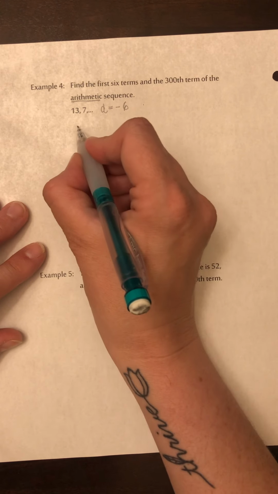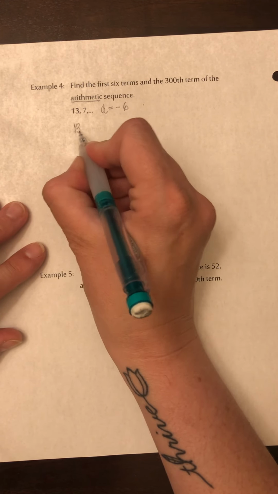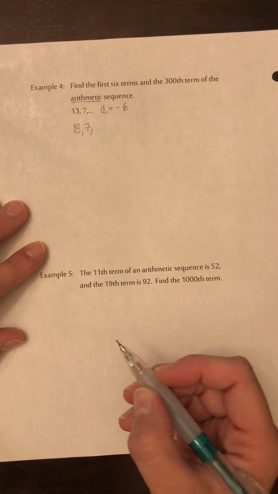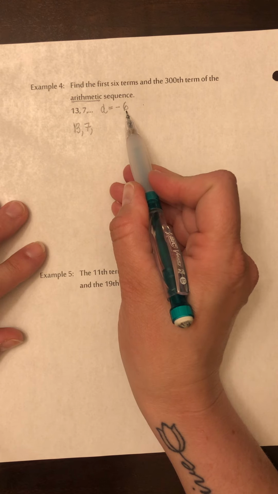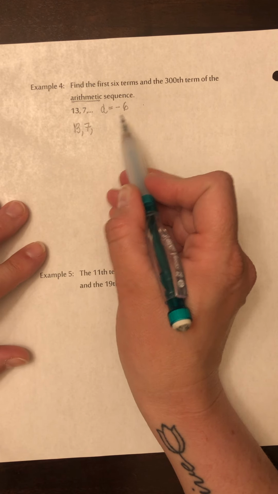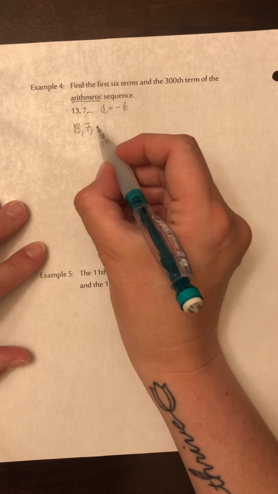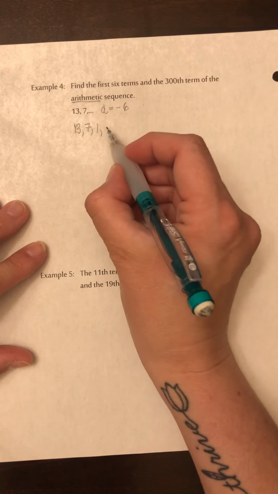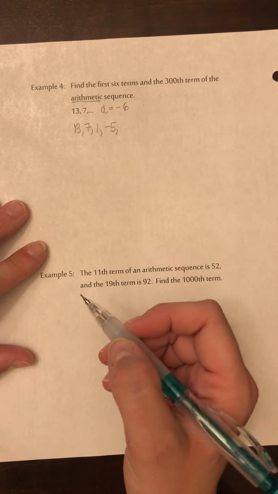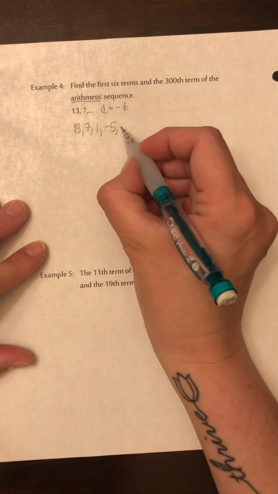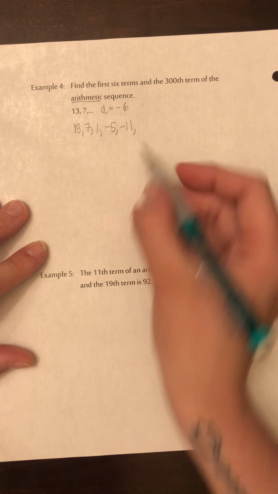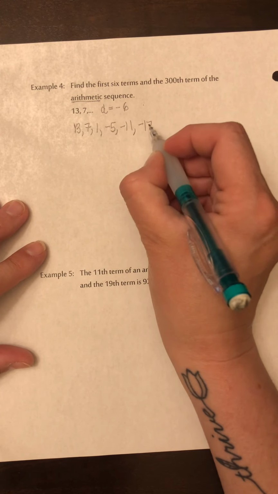Well, let's just get going. So find the first 6 terms. We have 13, that's the first term. We have 7, that's the second term. I'm going to continue to use the common difference of -6. So if I go down by 6, I'm now at 1. Now I have the third term. If I go down by 6 again, we now have -5. So we have the fourth term. I'm going to go down by 6 again. We have the fifth term. And then I'm going to go down by 6 one more time, and we have the sixth term.